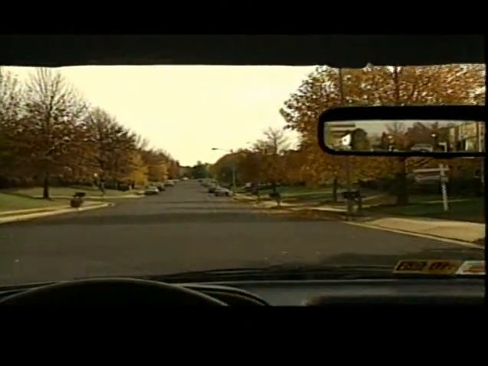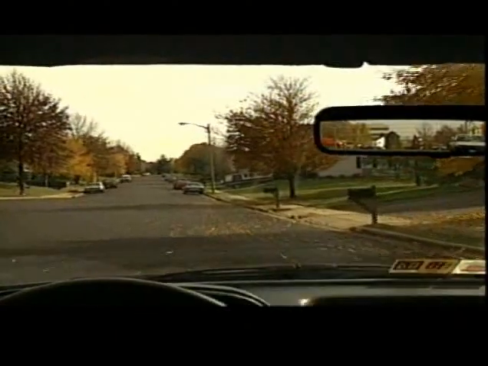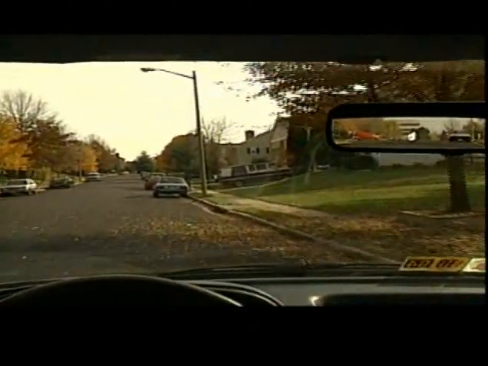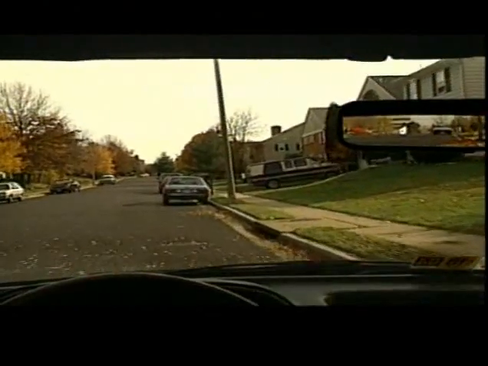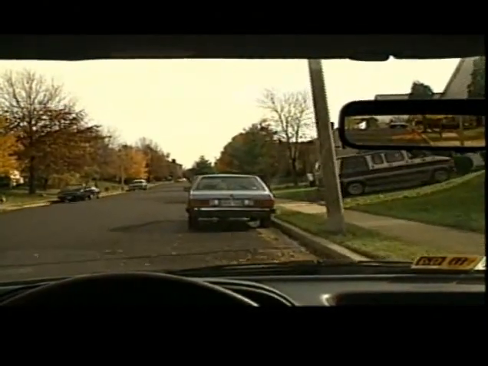Remember to check your mirrors, then gradually ease over to the right side of your lane. Keep the front of your car pointed straight ahead, in line with the curb. Brake gently and gradually come to a stop.